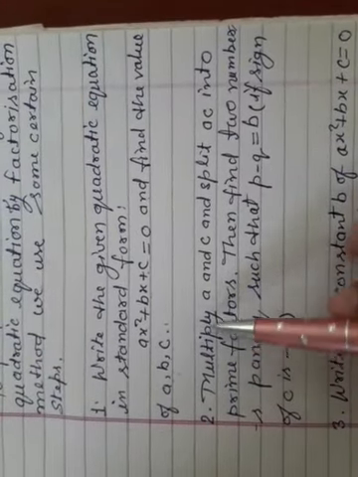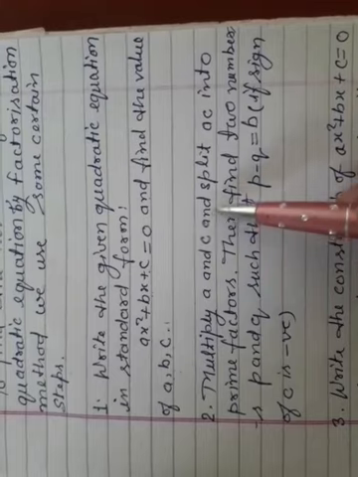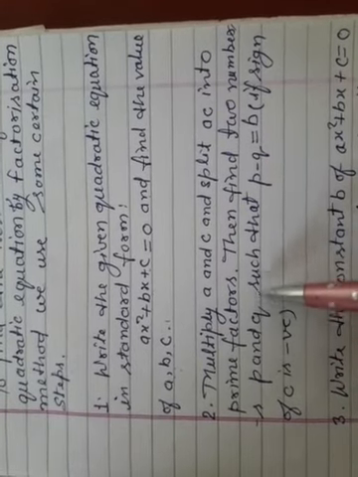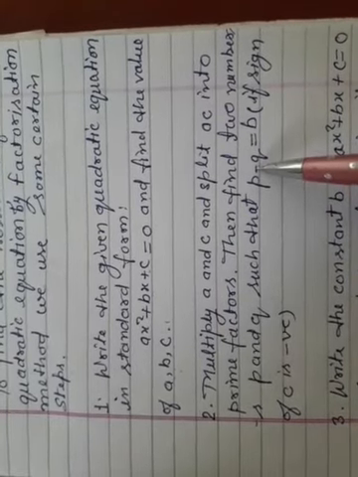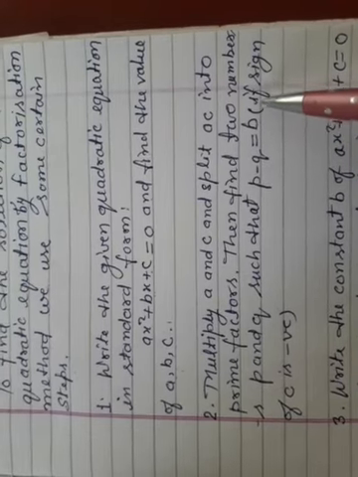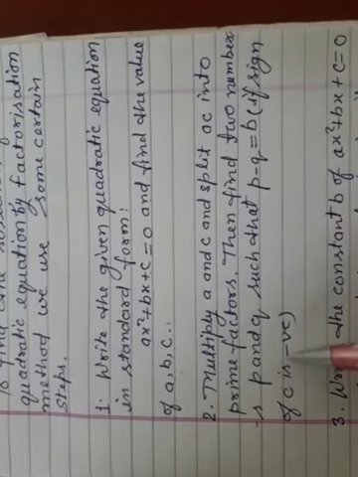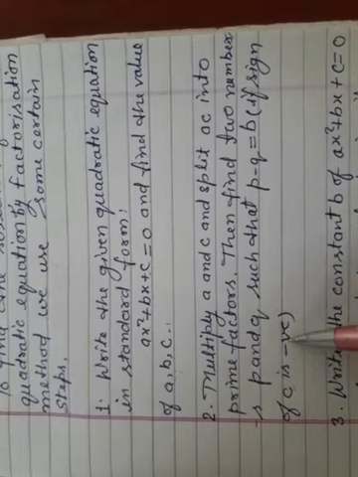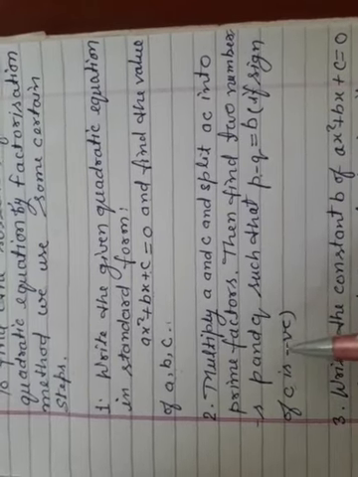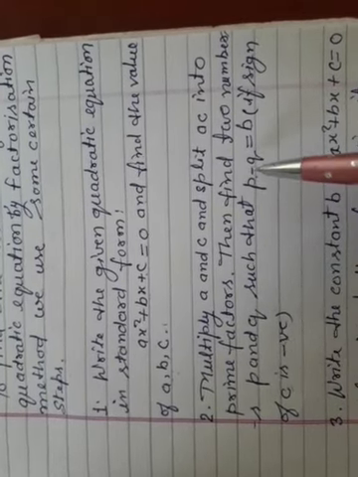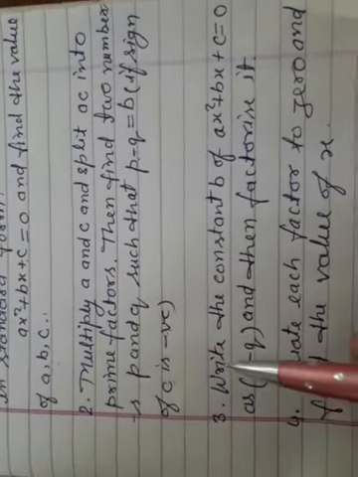Now the second step: multiply a and c and split ac into prime factors. Then find two numbers p and q such that p minus q is equal to b. If the sign of the constant term c is minus, then here is the minus. If the constant is positive, then here is positive. Clear?